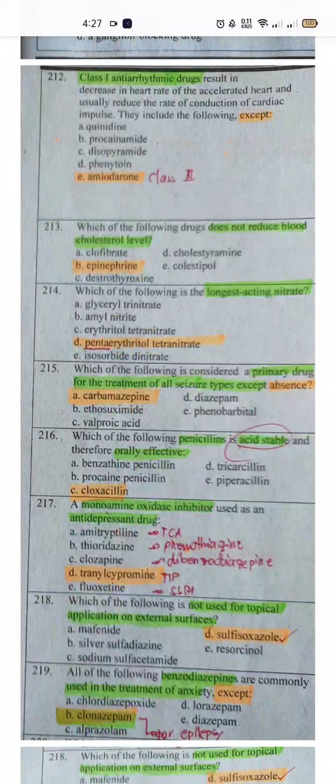215. Which of the following is considered a primary drug for the treatment of all seizures except absence? That is your carbamazepine. So, carbamazepine is the primary drug for the treatment of all seizure types except absence. 216. Which of the following penicillins is acid stable and therefore orally active? Your cloxacillin. Like oxacillin, cloxacillin is relatively resistant to acid hydrolysis, therefore may be administered orally with good effect.